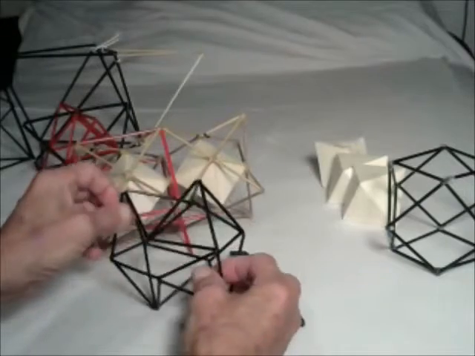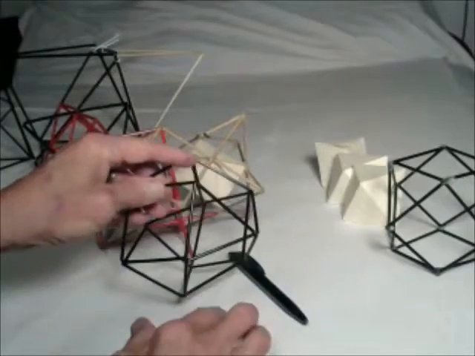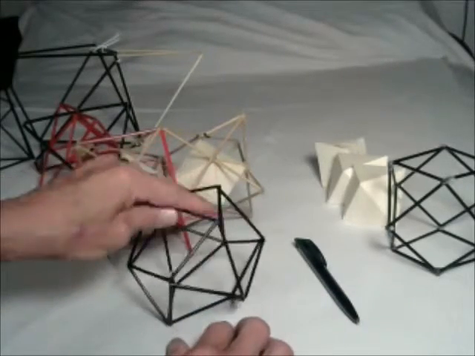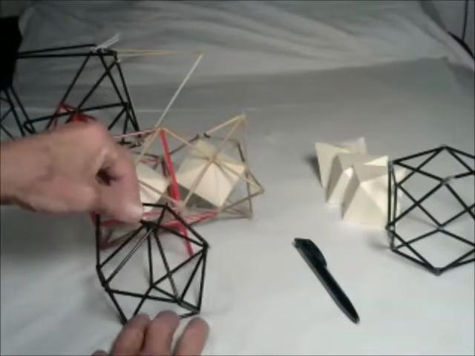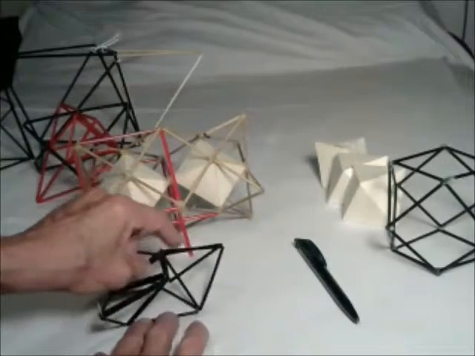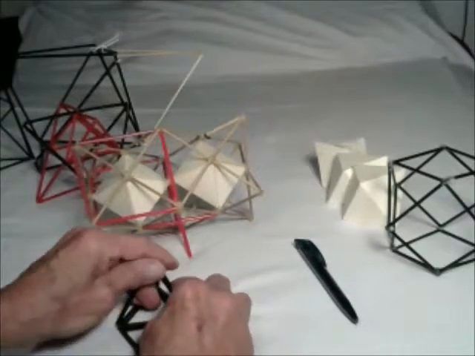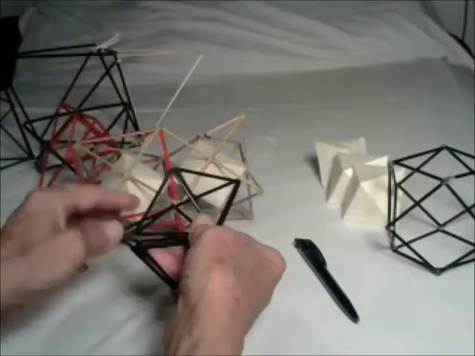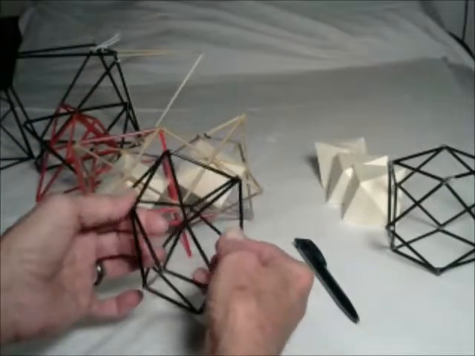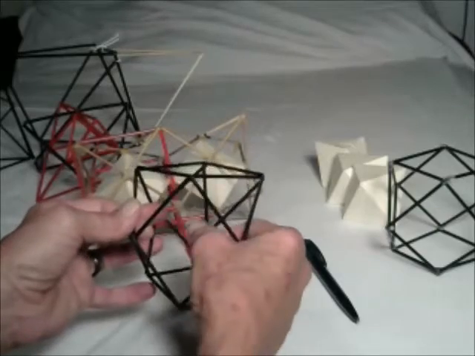And if you do it this way, it becomes the tetrahedron, right? So that cell in the matrix is a message to us about transformation.